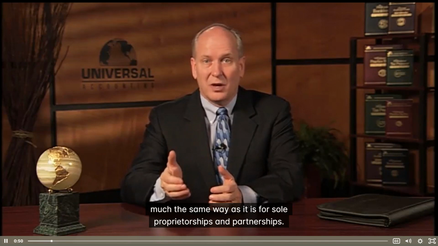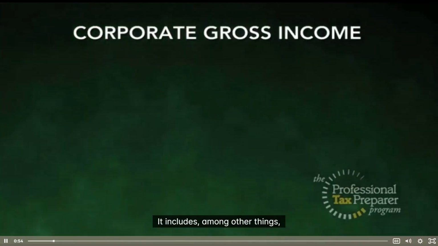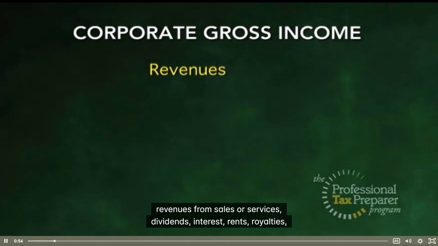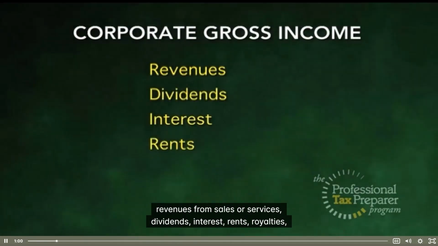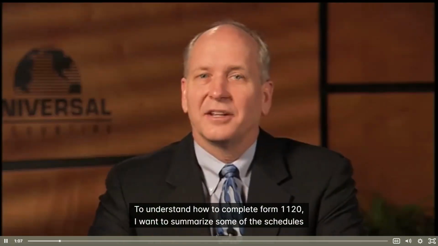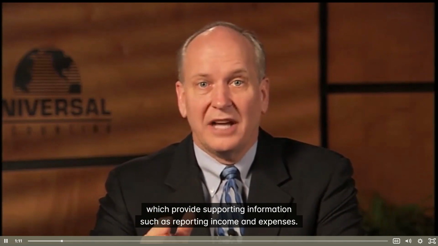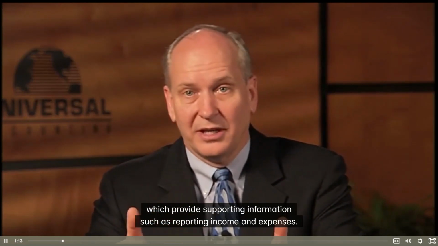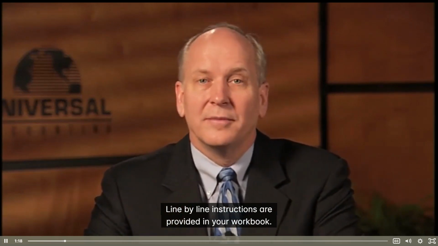A corporation's gross income is determined much the same way as it is for sole proprietorships and partnerships. It includes, among other things, revenues from sales or services, dividends, interests, rents, royalties, gains and losses from sale of business property, etc. To understand how to complete Form 1120, I want to summarize some of the schedules which provide supporting information, such as reporting income and expenses. Line-by-line instructions are provided in your workbook.